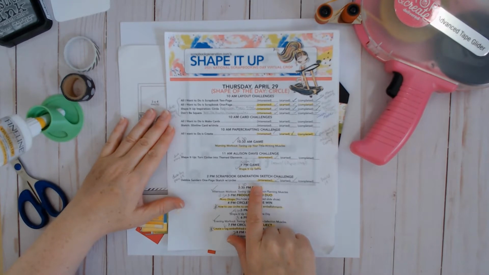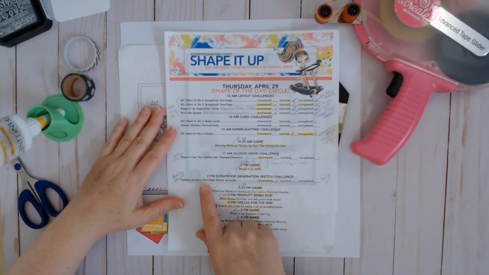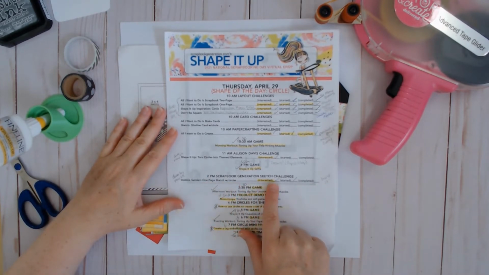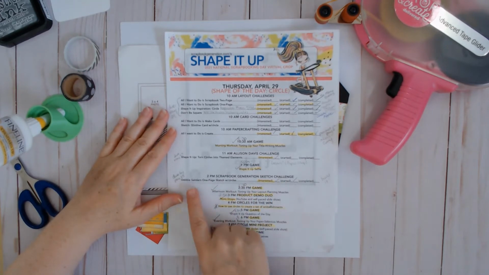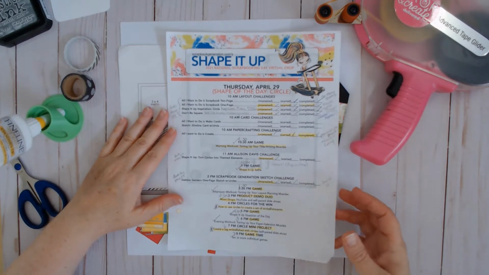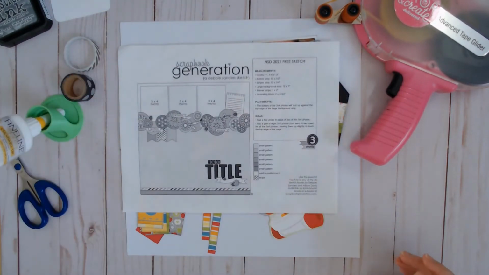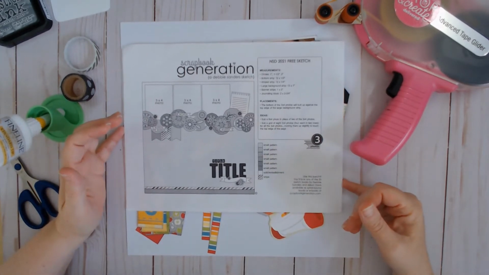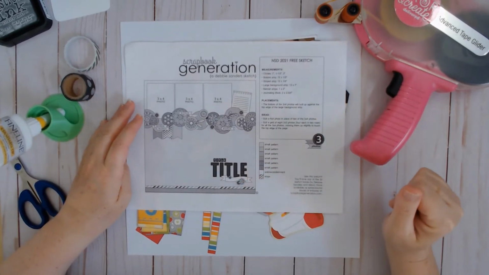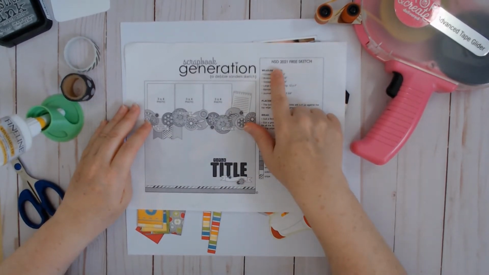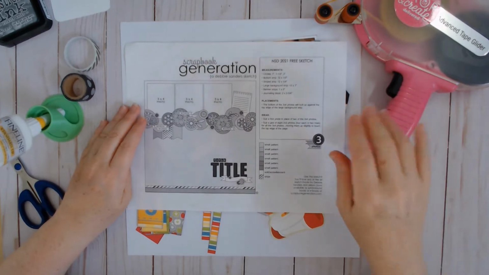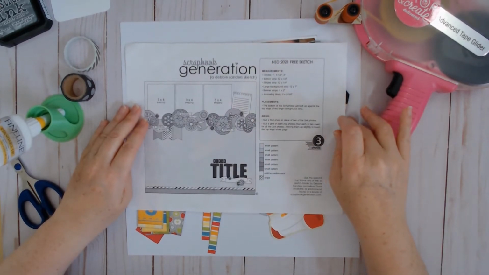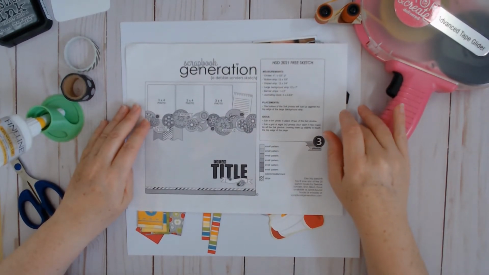And today we are going to work on the 2 p.m. Scrapbook Generation Sketch Challenge, which was Debbie Saunders' one-page sketch with circles. Now this sketch is available on the Scrapbook Generation website for free. I will link it below. And this is what the sketch looks like. National Scrapbook Day 2021 free sketch. If you have not checked out their website for free sketches, you really should. There's a ton on there.